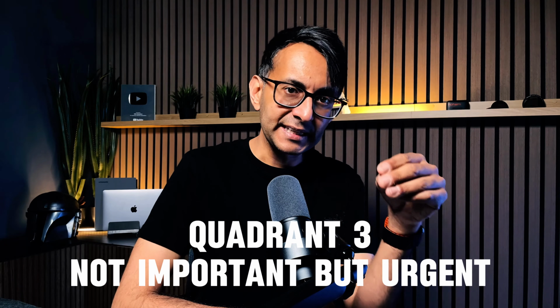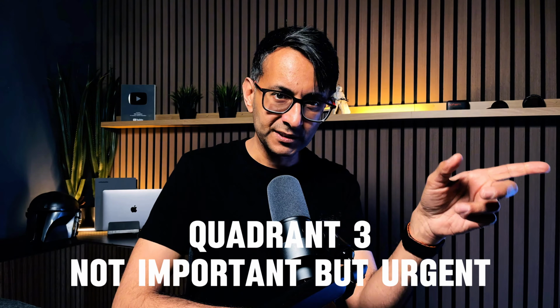Now, Quadrant 3 is the not important, but urgent. So these are things that you can actually delegate. In some ways, I think of them as distractions because they feel important, because they're urgent, right? We think they're important, but actually they're not that important. And you don't need to do them. Someone else can do it for you.